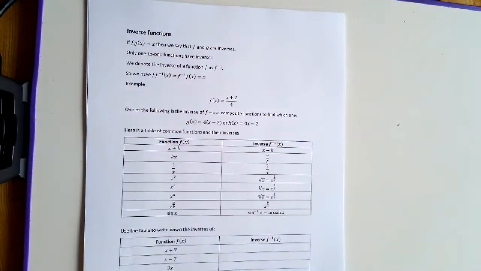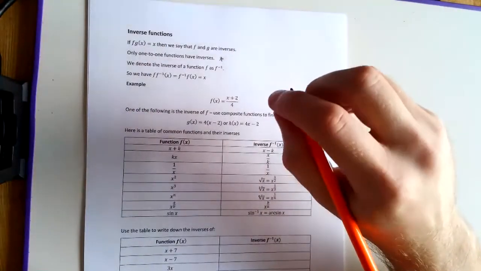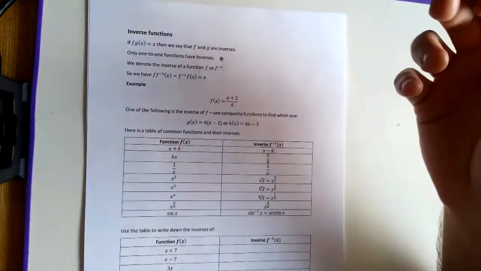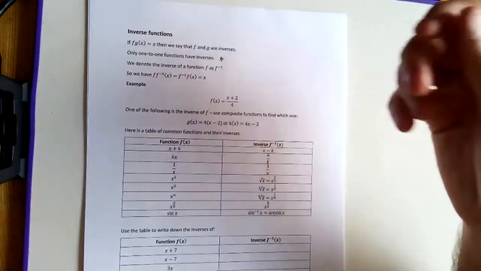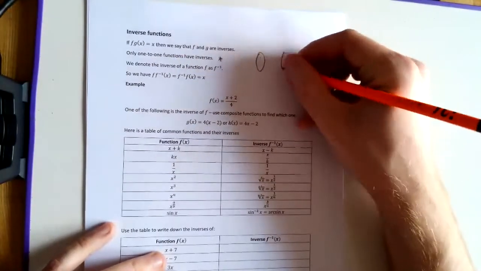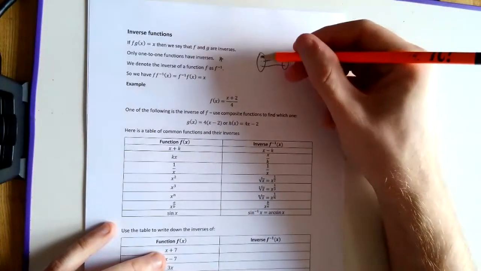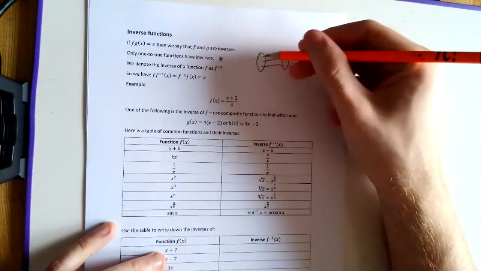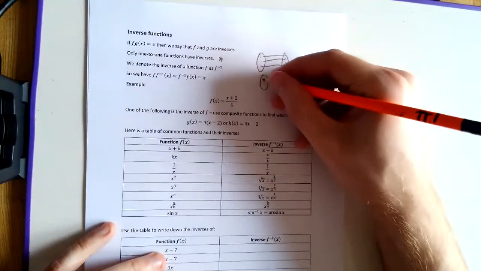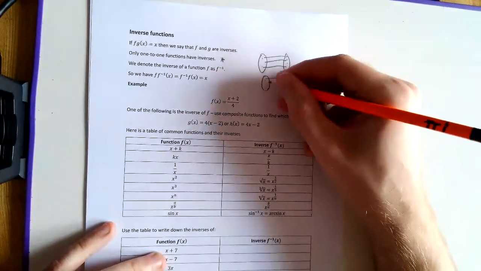So the key thing here is only one-to-one functions have inverses. Functions can be one-to-one or many-to-one, but only one-to-one functions have inverses. And if you think about that picture, one-to-one means everything's paired up. So that just means that if I go this way, I can also go back. So they've got inverses. Whereas many-to-one had something like this.